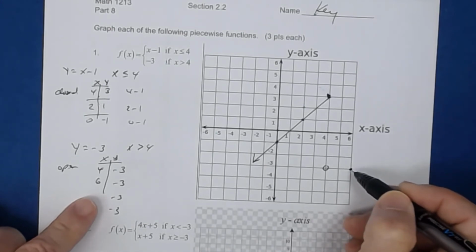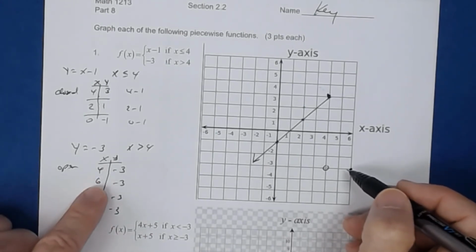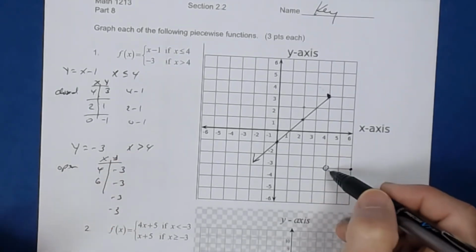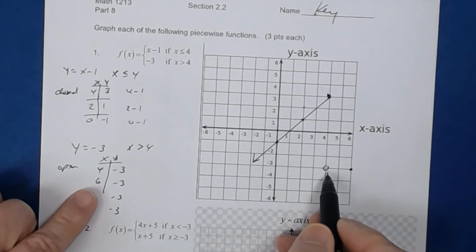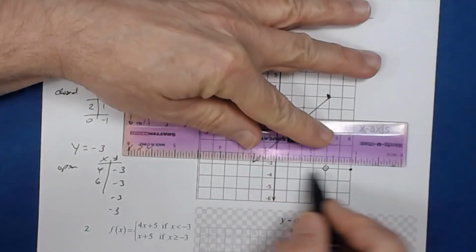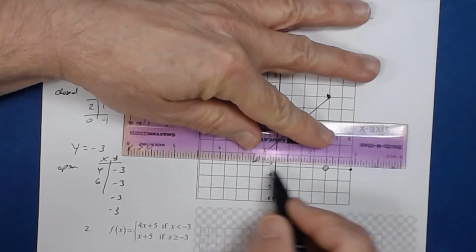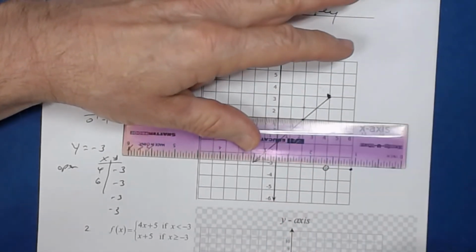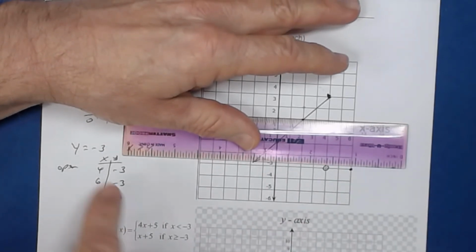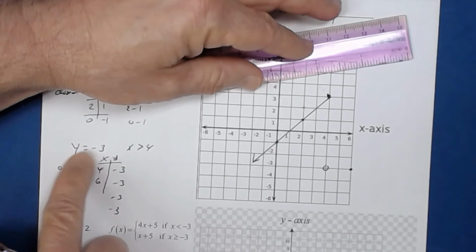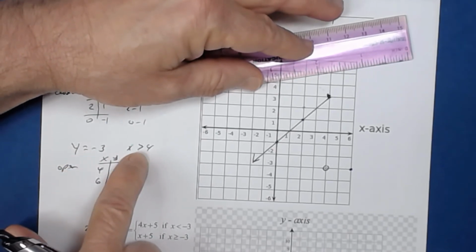All right, and notice that's closed because x equals 6 is in this domain, so that's closed. X equals 4 is not in this domain, so that's why that's open. Now do not draw a line here, because first of all, that would no longer be a function. It fails the vertical line test. Secondly, if you draw a line, you're saying that I'm graphing y equals negative 3 for all real numbers, and that's not true. You're only graphing this when x is greater than 4.